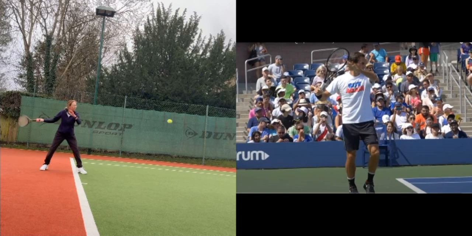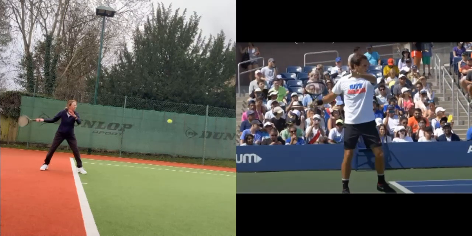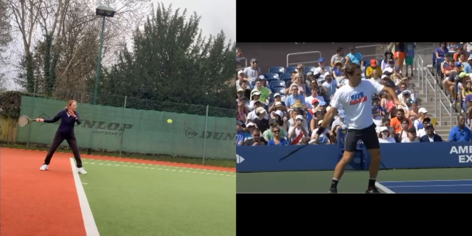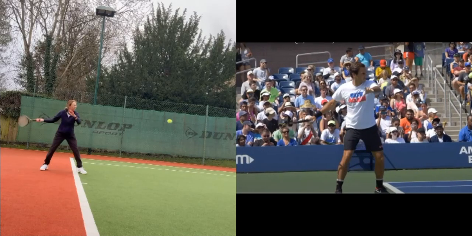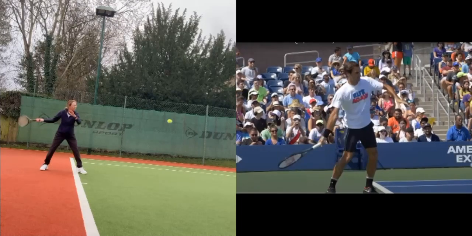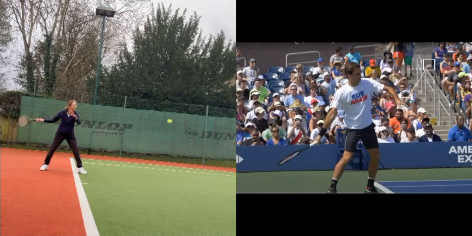It's not extending too far out in front. If we watch Roger, can you see how that left non-dominant hand is extending out there? Can you see? Right there.